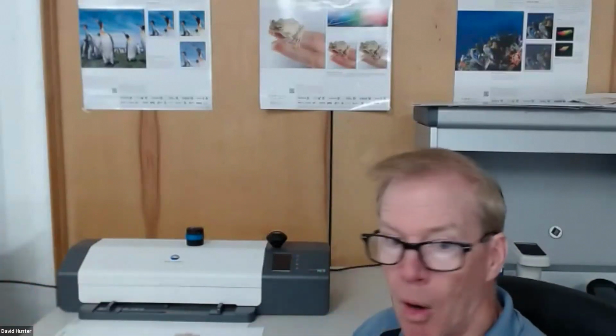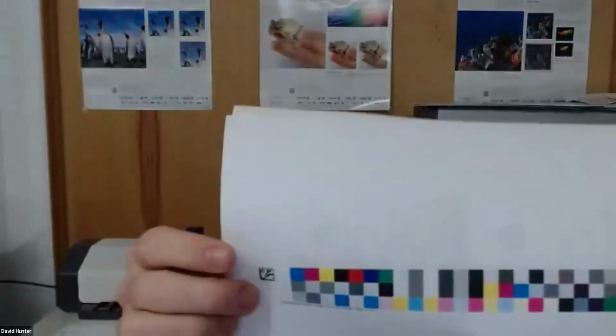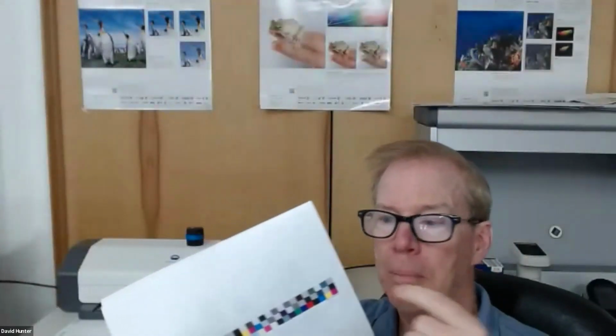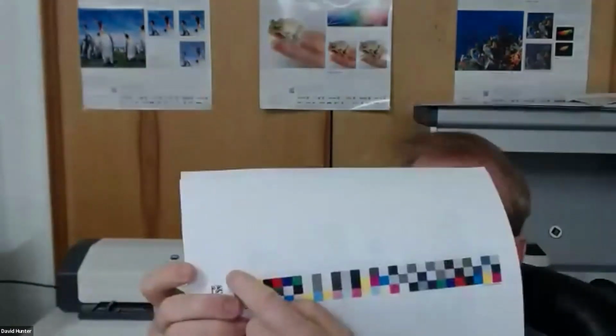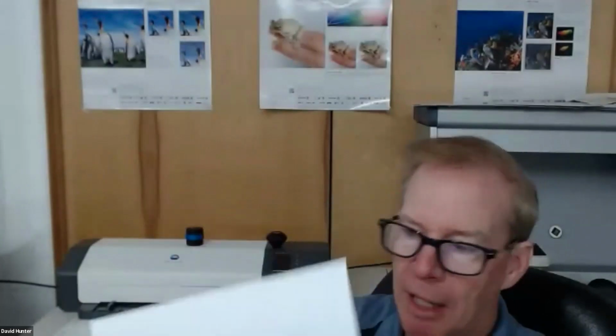So you can now associate your control strip with a barcode. And for the most part, ChromaChecker not only builds the artwork for the control strip, but it builds the artwork for the barcode as well. And in this way, each print condition can have its own barcode.